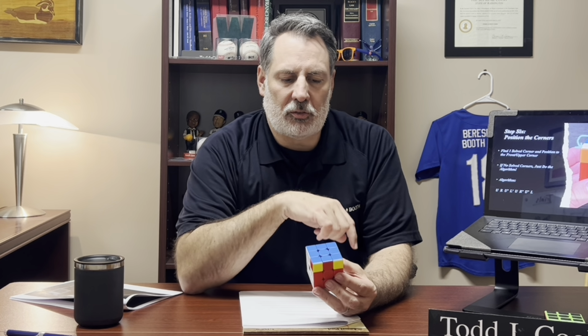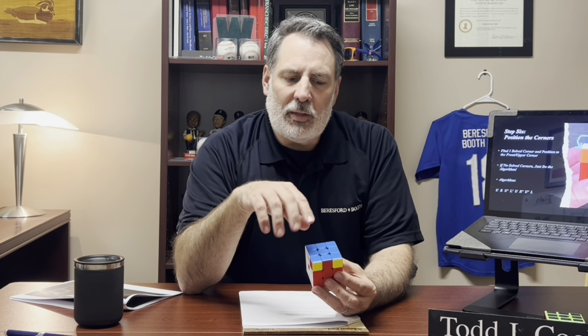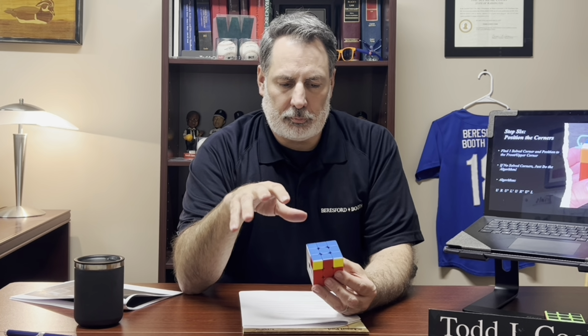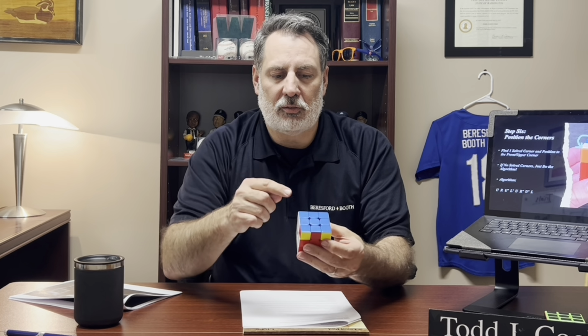And to do this, we first need to figure out if any of them are already in the right place. Now, if none of them are, we're just going to do the algorithm that we're going to discuss in a moment. We do that algorithm once, and then one of them typically will be in the right place. But typically we will start with one in the right place. So we start by finding that. Once we find the corner that is in the right place, we're going to hold the cube so that corner is facing us and it's in the upper right hand corner.